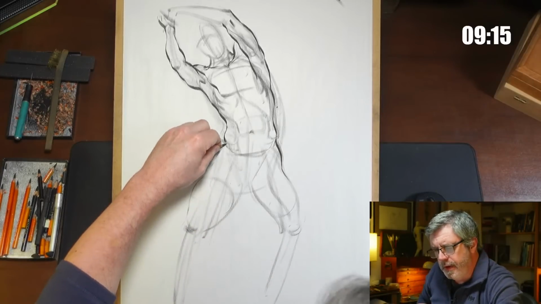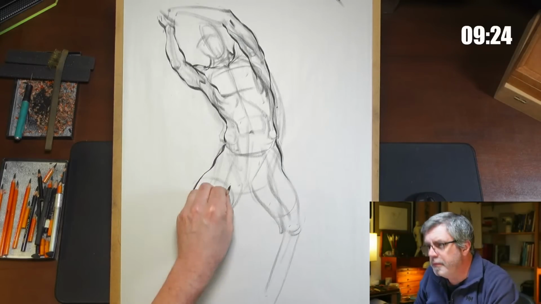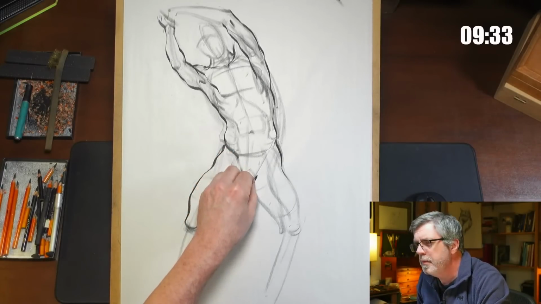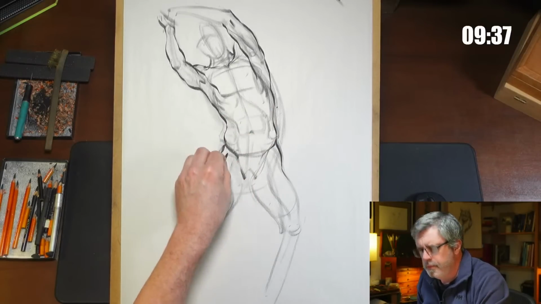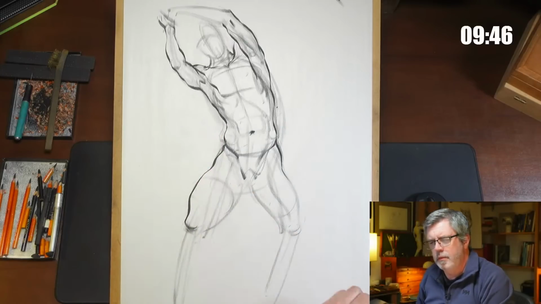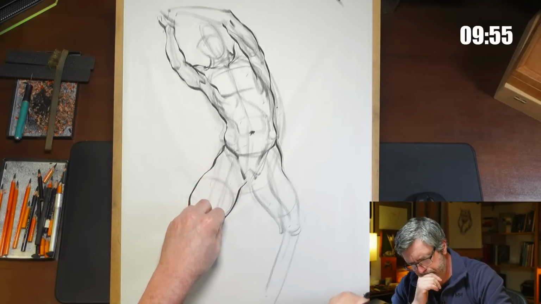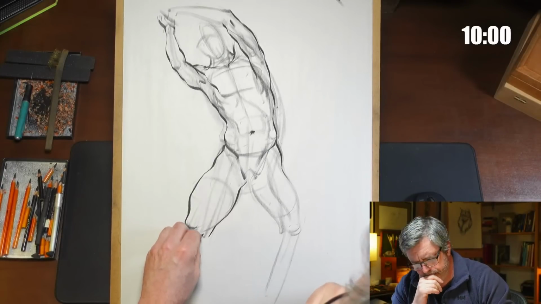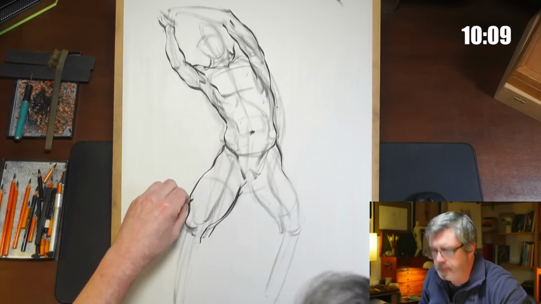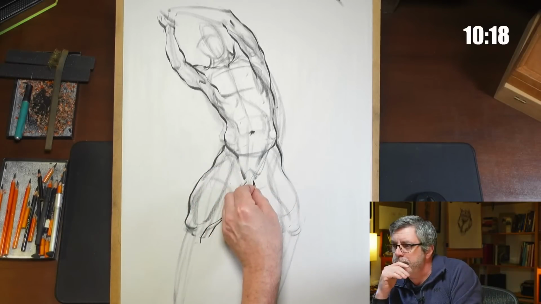Same on this side, sitting about there. Touch about there. Just go for another minute or two.